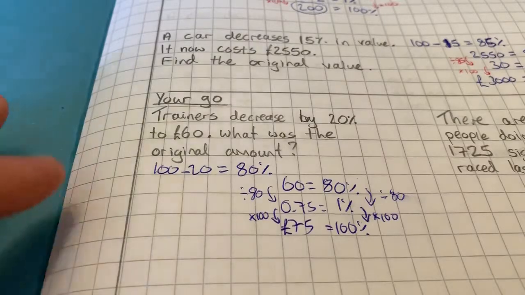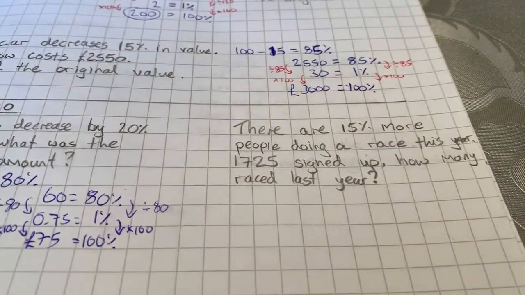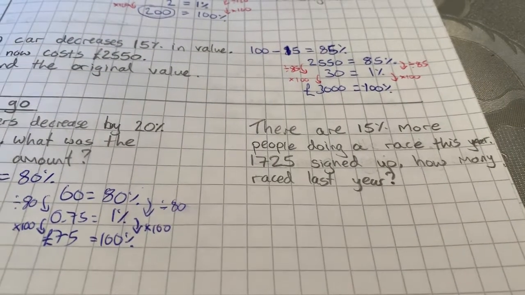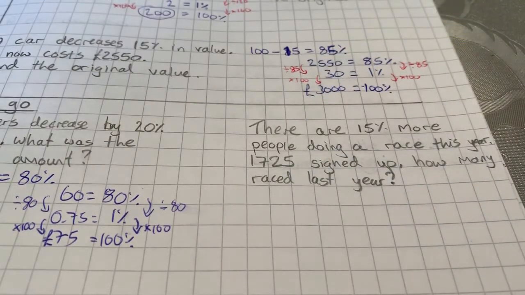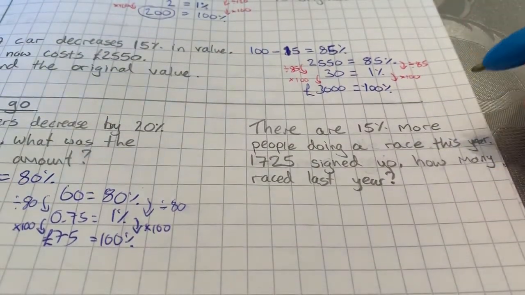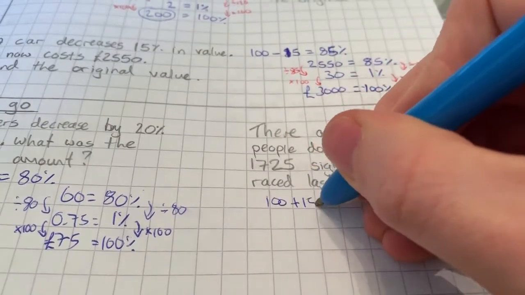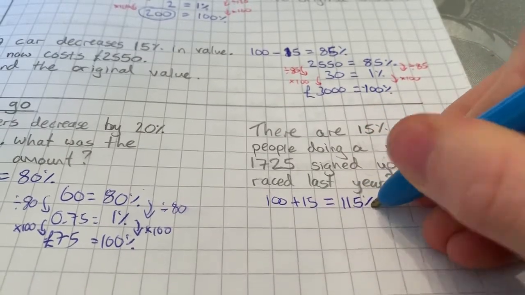And then the second example here. There are 15% more people doing a race this year than last year. There are now 1,725 people signed up. How many signed up last year? That's the question. It's 15% more, and more is an increase, so I've got 100 add 15, which equals 115%.